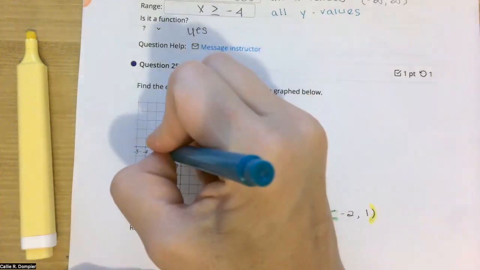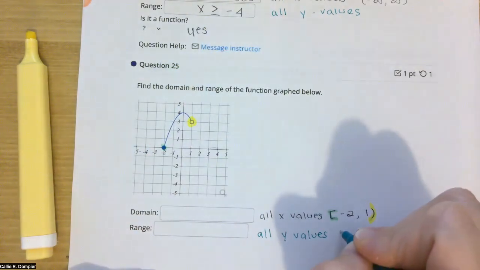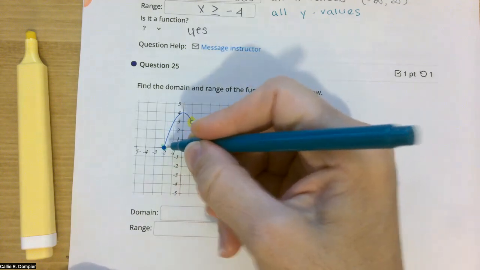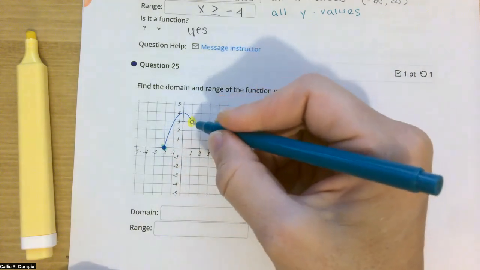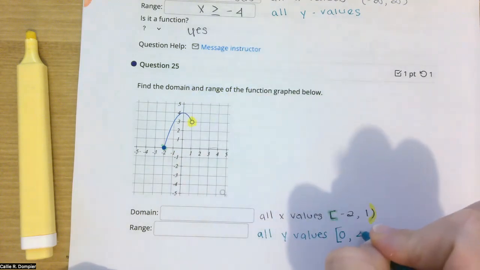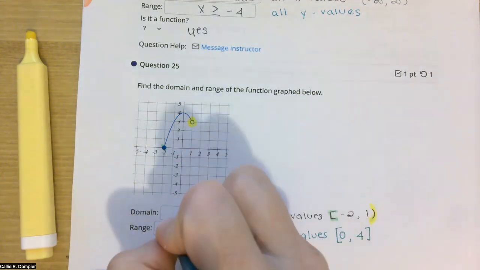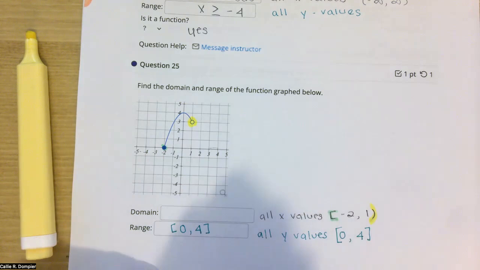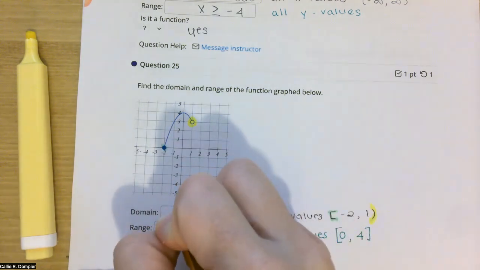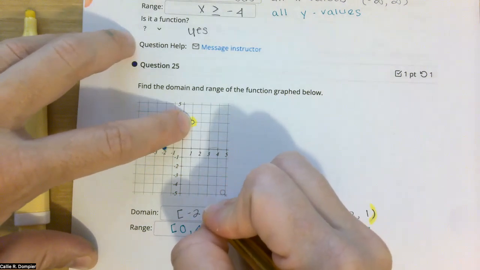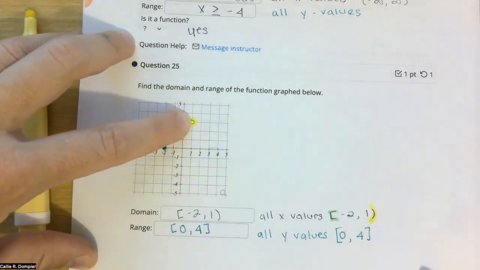Now, for range, that's all y values. All y values, my lowest y value is 0. And remember that it says it includes 0. And then my highest is not 3, it's actually up here at 4, and it includes the 4 because it's not an open circle. So my range is going to be from and including 0 to and including +4. And then my domain is going to be from and including -2 to and not including +1. Okay.